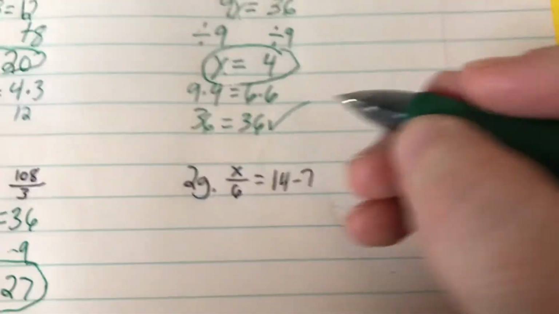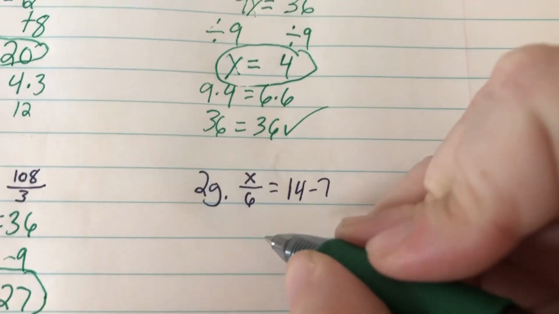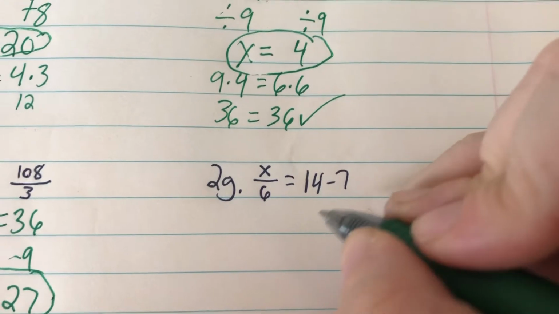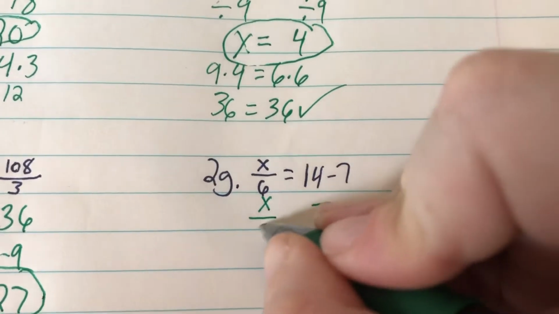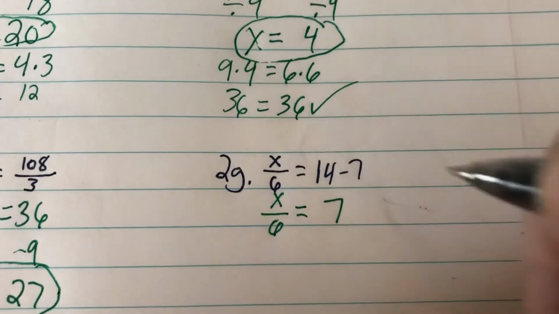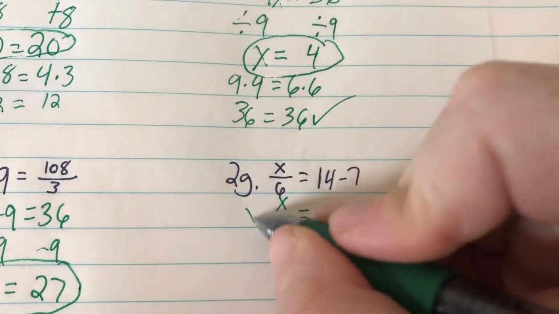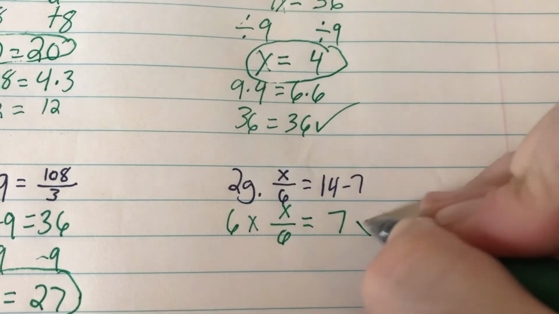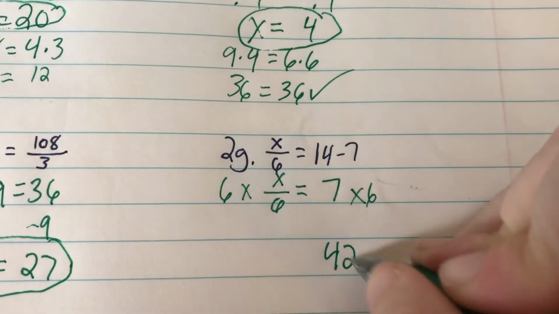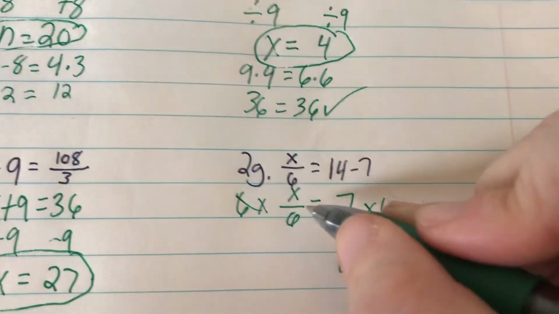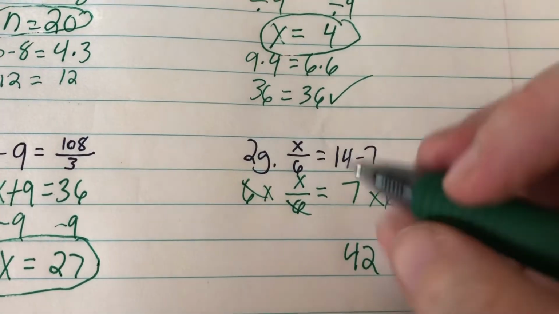2g. x over 6 equals 14 minus 7. Well, I know that 14 minus 7 is 7, so x over 6 equals 7. Then I have to multiply both sides by 6. 7 times 6 is 42. Those two 6's cancel out.